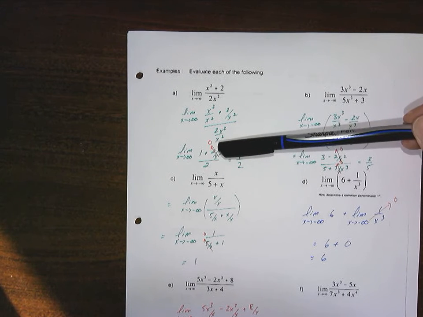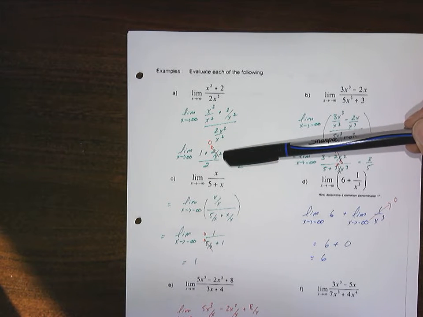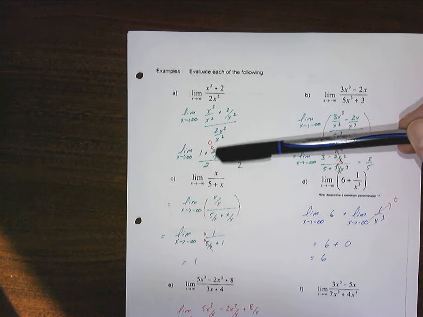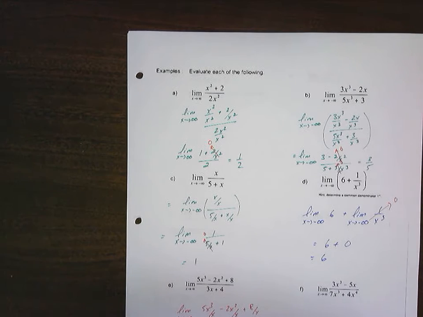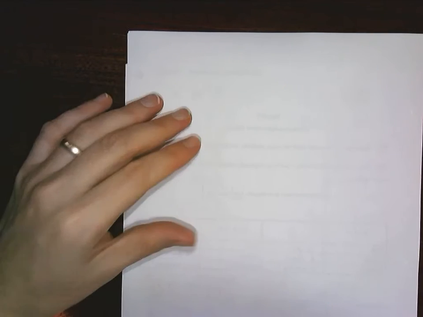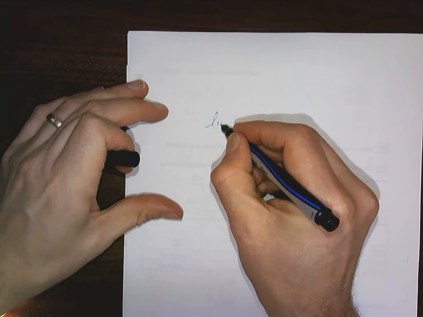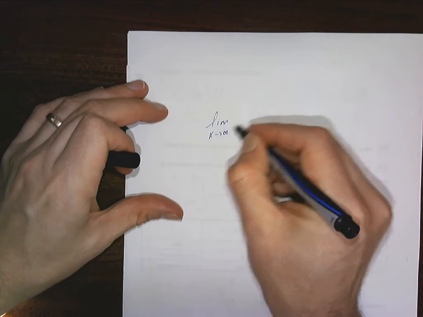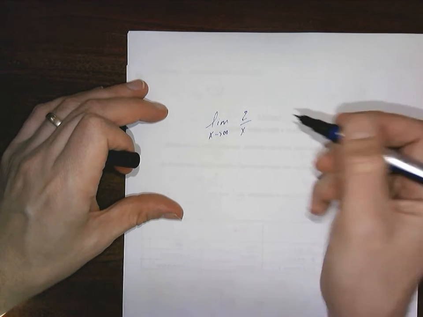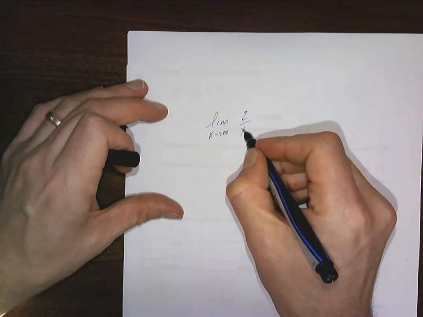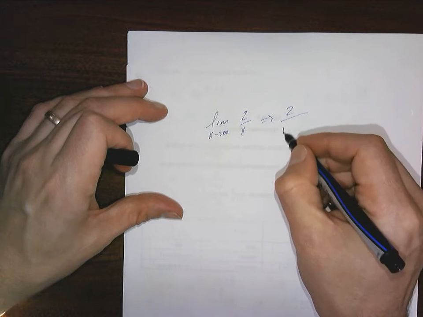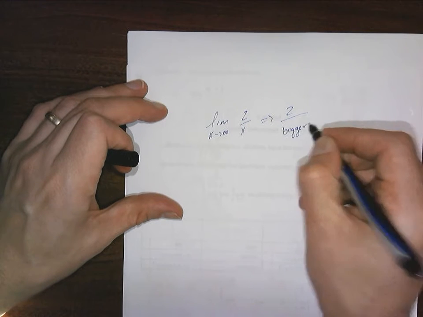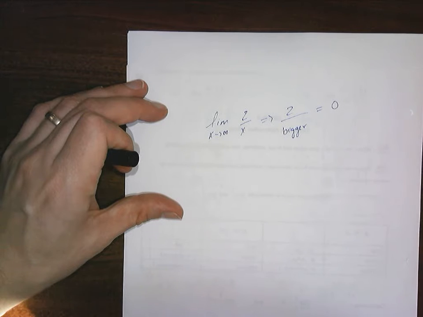We can then apply the limit. As x gets bigger and bigger, 2 over x squared gets closer to 0. Once again, that's the idea of the bottom getting bigger and bigger. Let's make sure that we really understand that. If I have the limit as x approaches infinity of 2 over x, as x gets bigger and bigger, this is getting bigger and bigger. So ultimately you're getting 2 over a bigger and bigger number, which ultimately is approaching 0. Okay?